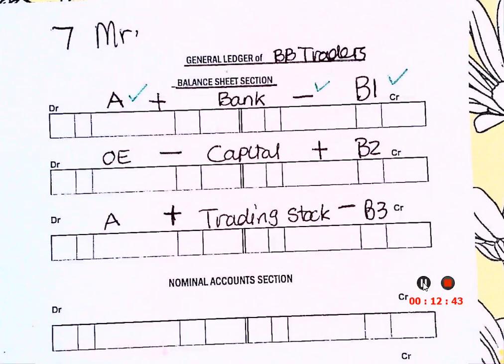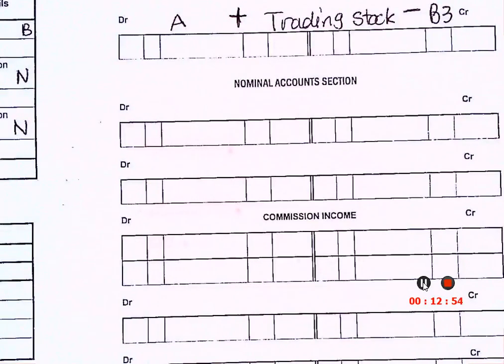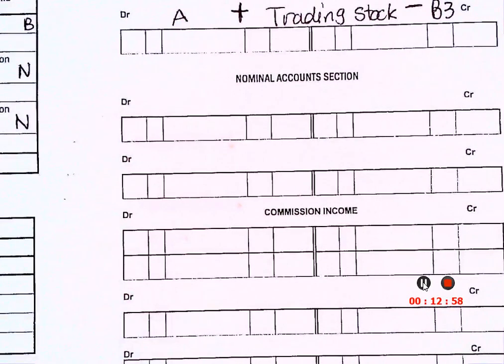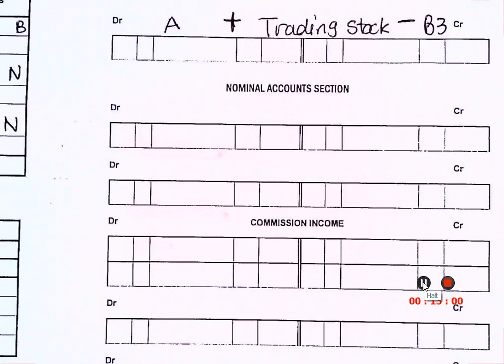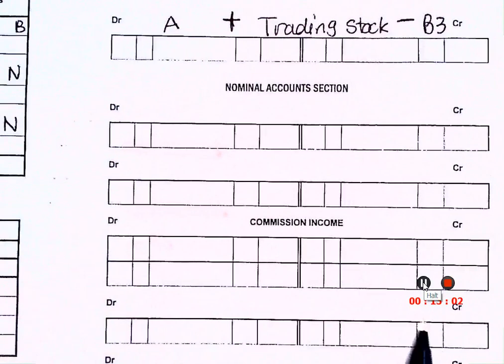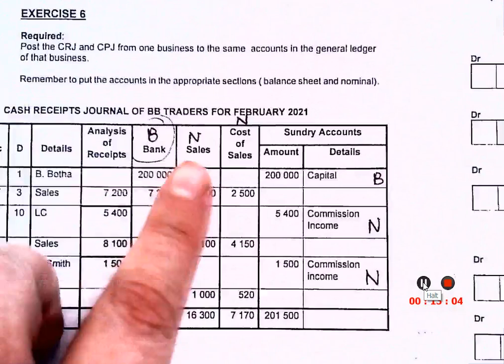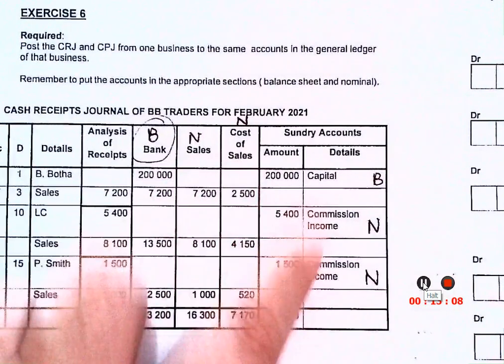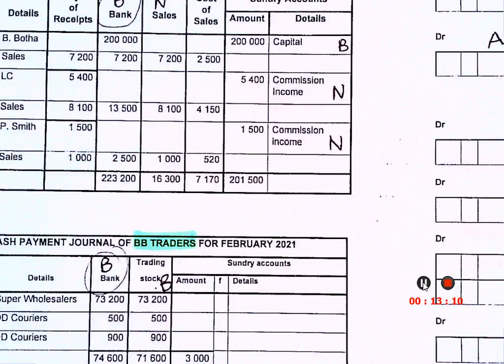Okay. Now, same go. I want you now to do the same with the nominal section. Go look how many N's and go put the N's here. I can see the first nominals I wrote here were sales, cost of sales, commission, and that's the only nominals.